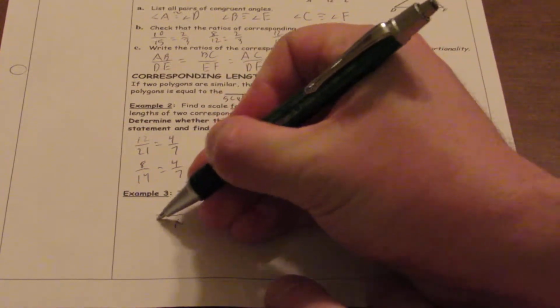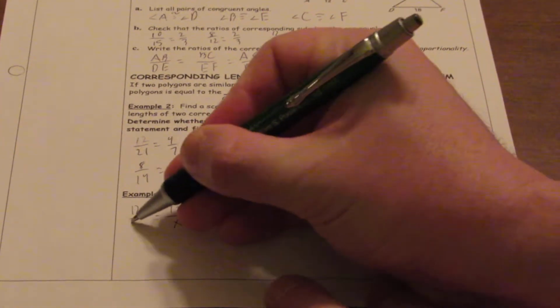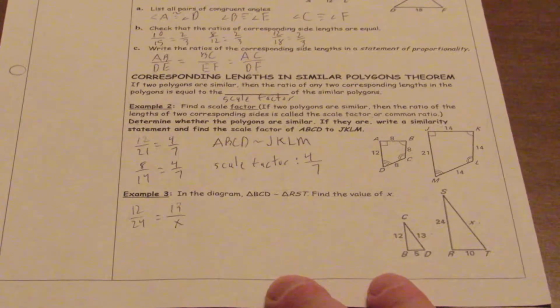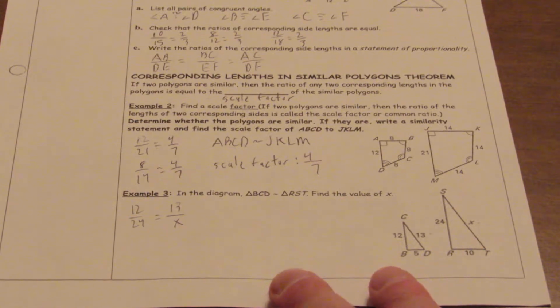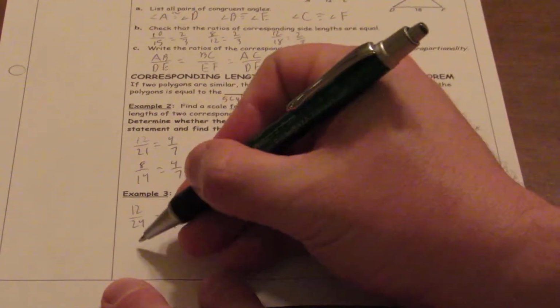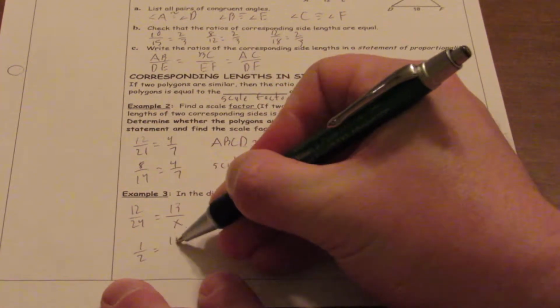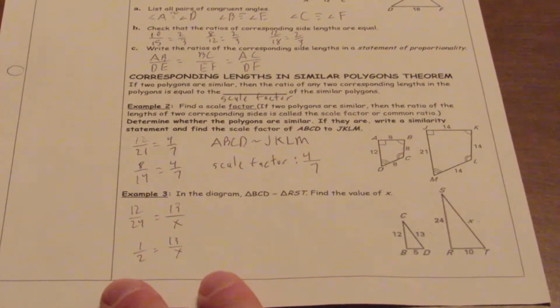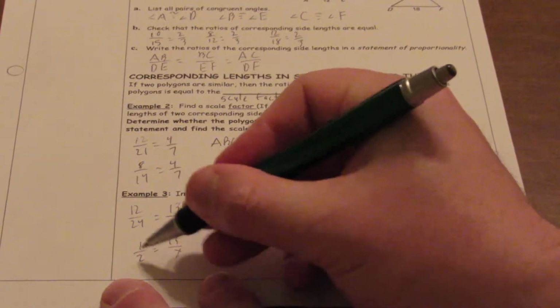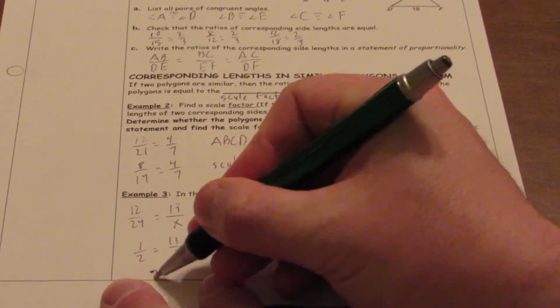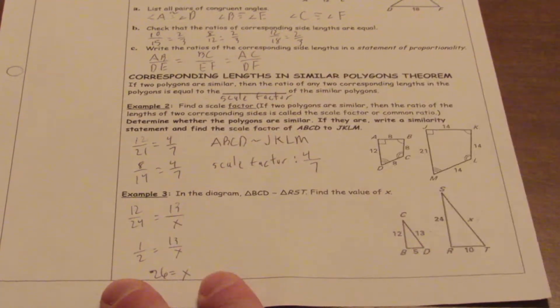All right, so we can do 12 to 24. We could also do 5 to 10. Both of those will actually reduce to 1/2. So if I'm looking at this and I go, oh, I know that's 1/2, I can reduce that. That makes my math easier because I cross multiply, I get 26 equals X and I'm done.